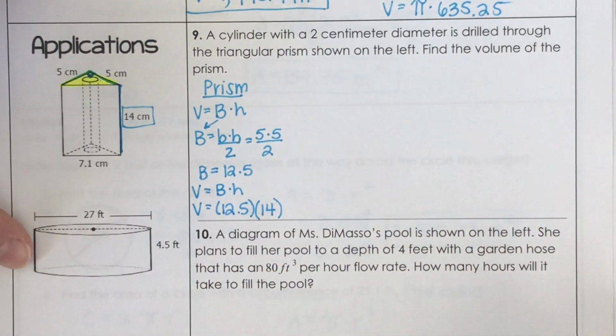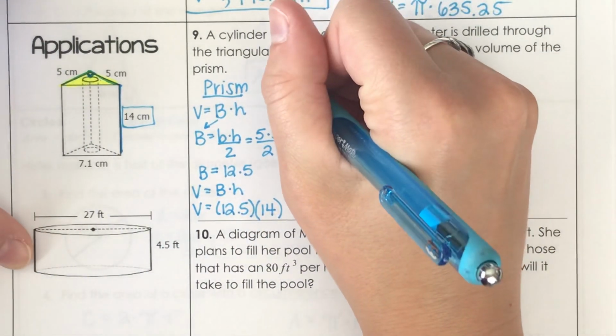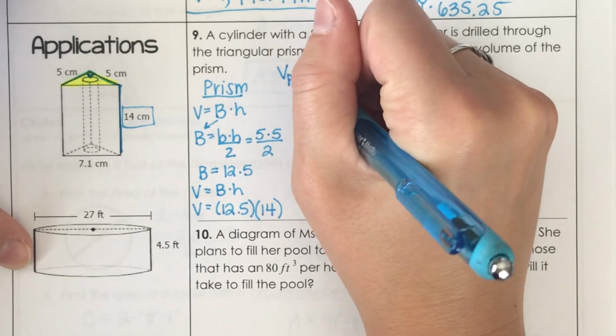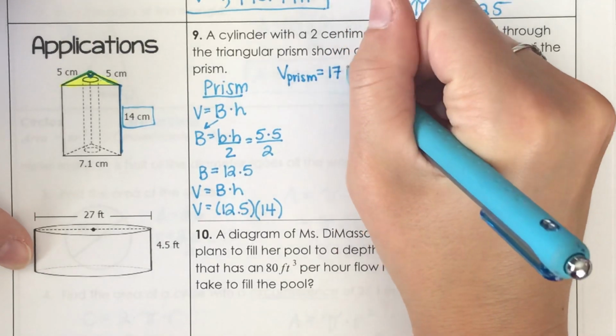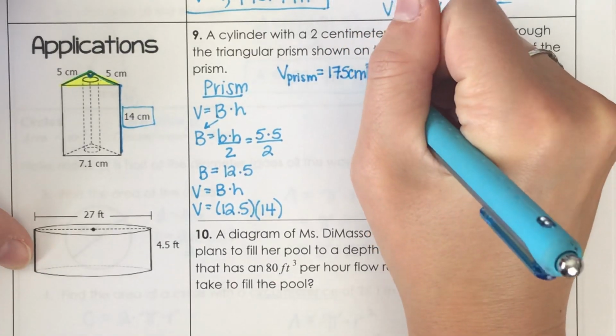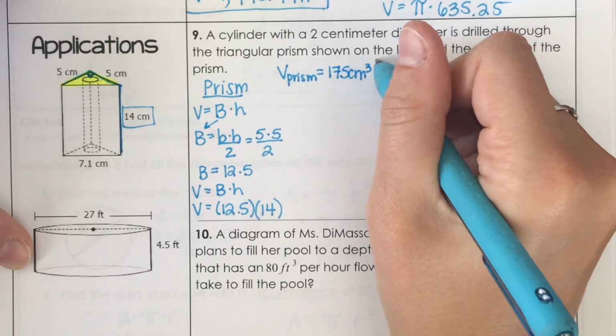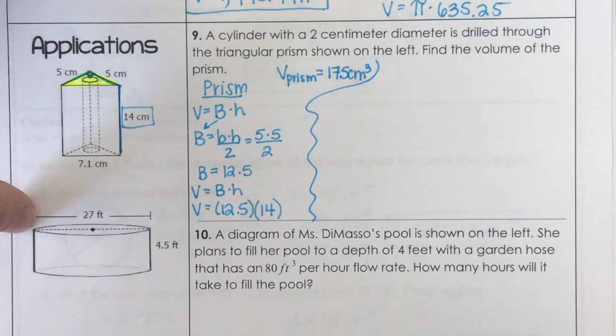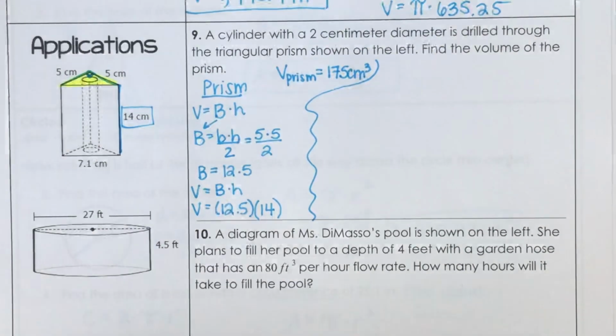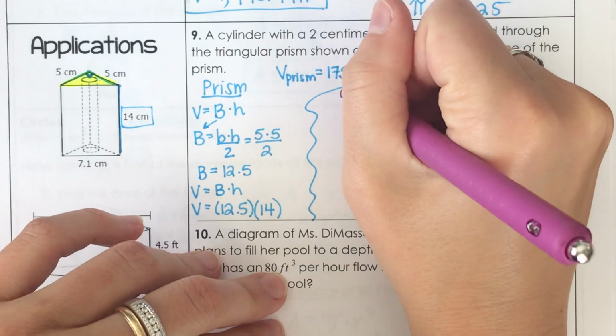So if I multiply those together, I get that the volume of the prism is 175 centimeters cubed. Okay. That's just the prism. Now I'm going to find the volume of the cylinder.